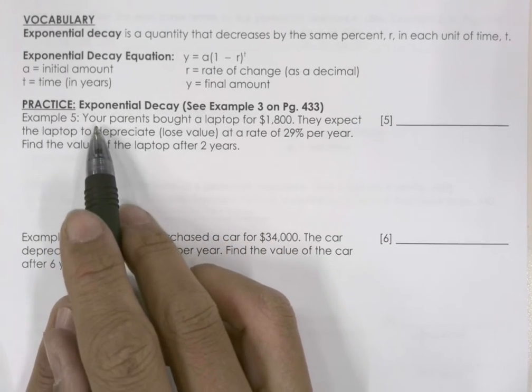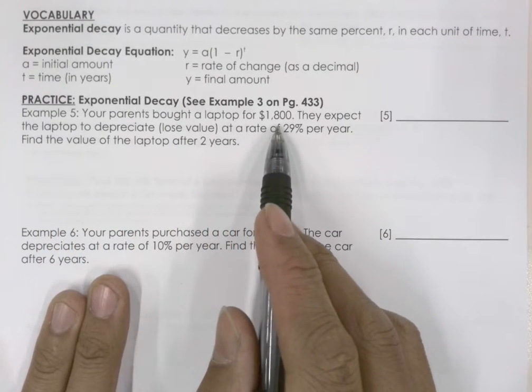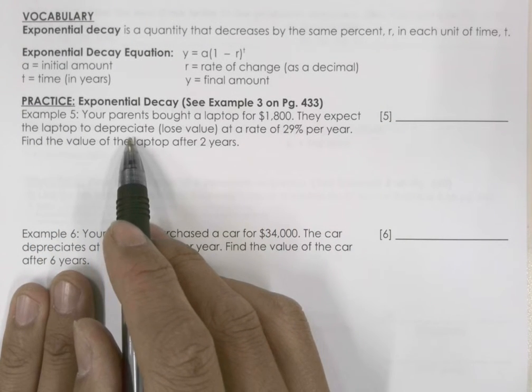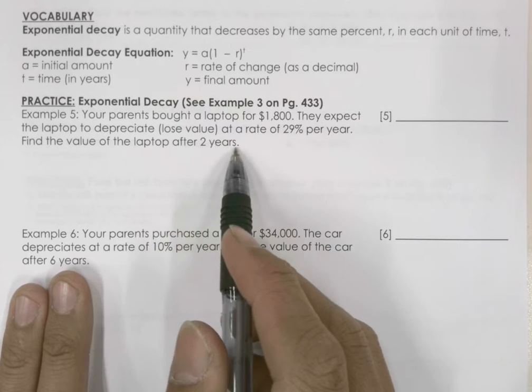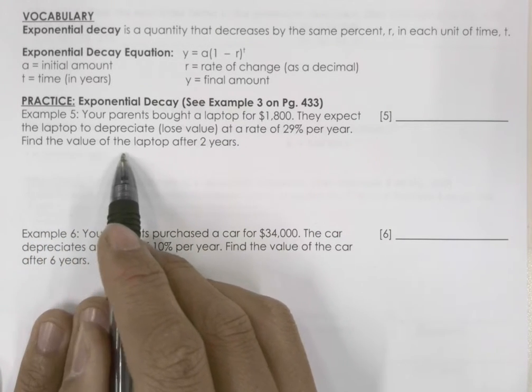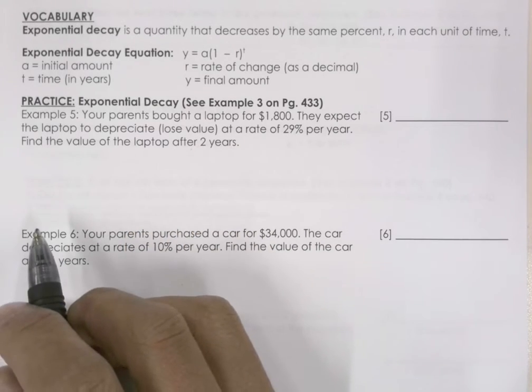Let's look at this first problem. Your parents bought a laptop for $1,800. They expect the laptop to depreciate, or lose value, at a rate of 29% per year. Let's find the value of the laptop after 2 years.